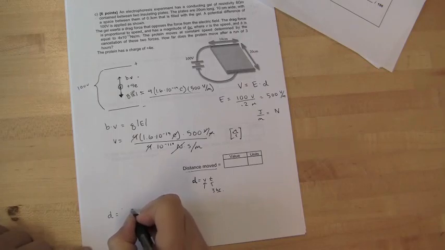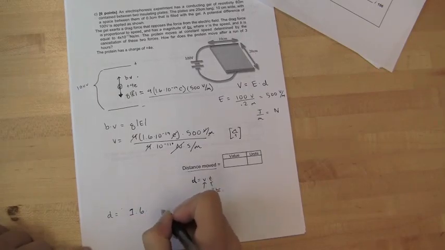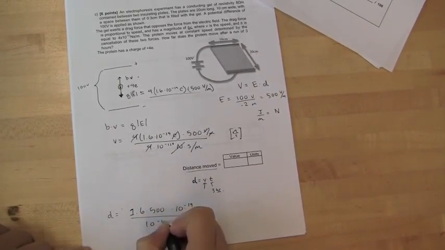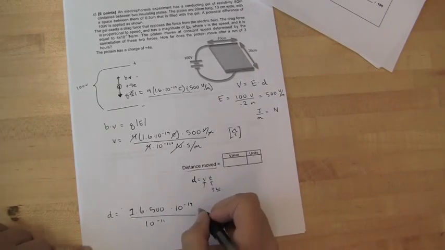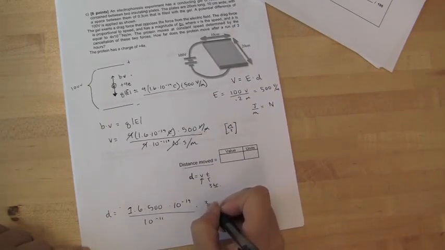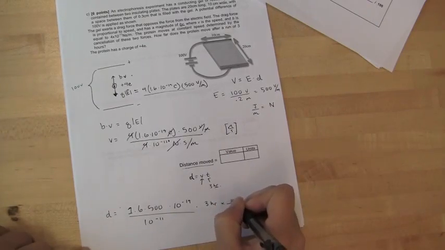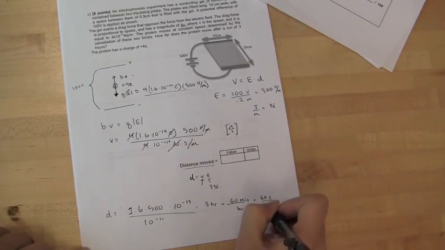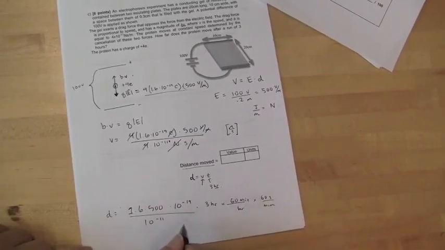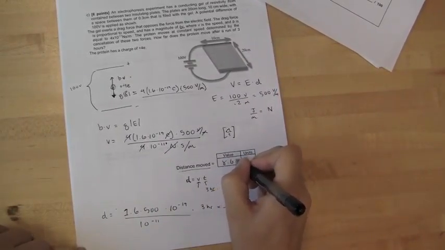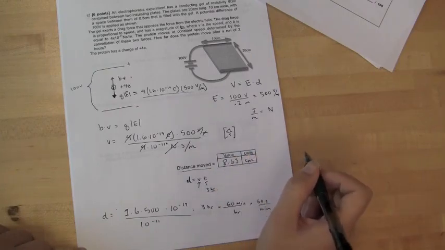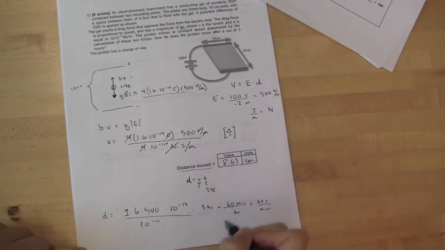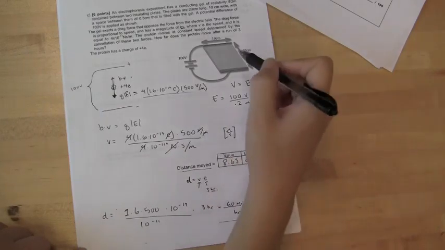So we have 1.6 times 500, 10 to the minus 19 over 10 to the minus 11, times 3 hours in seconds, which is 3 hours times 60 minutes per hour times 60 seconds per minute. And if you multiply all of this out, you'll get 8.65 centimeters. So this protein will move a total of 8.65 centimeters in the 3 hours that you're running through this gel.